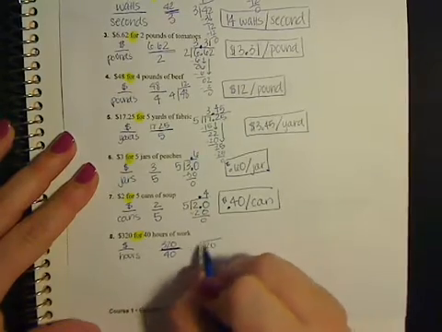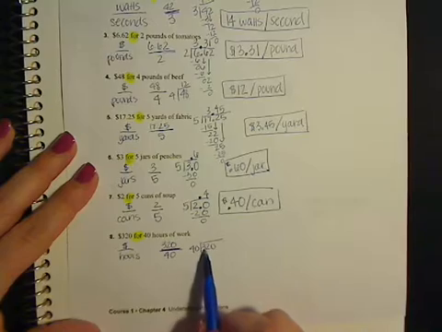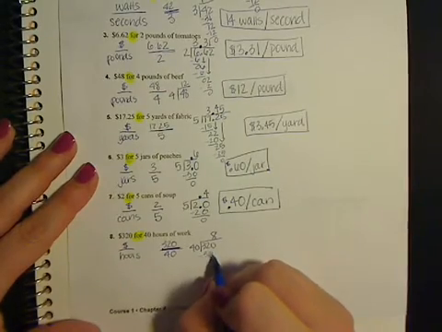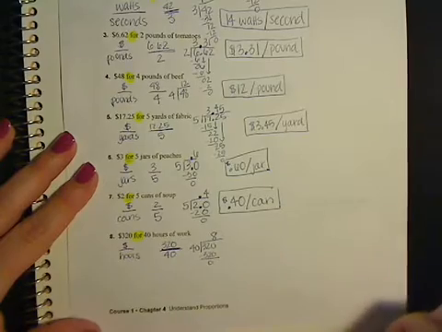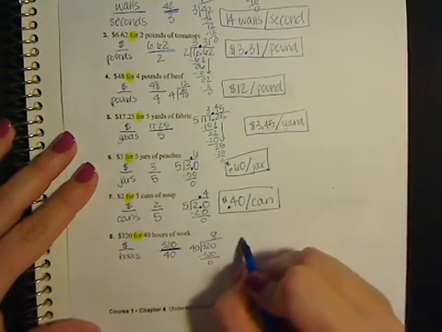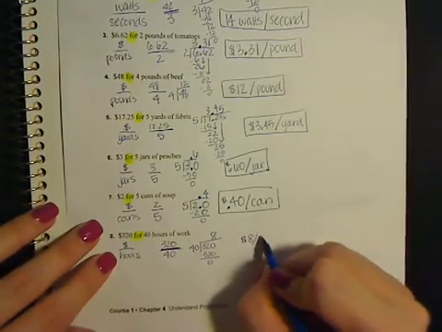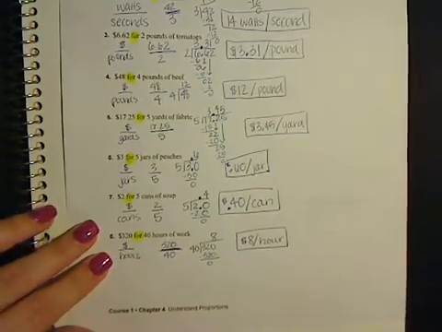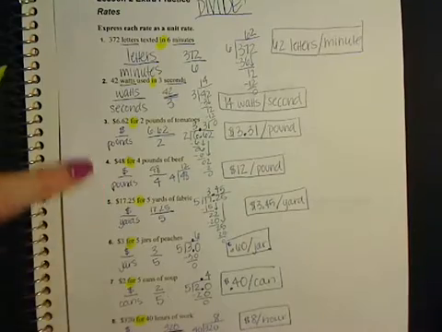Top in, bottom out. 40 won't go into 3. 40 won't go into 32, but it will go into 320 8 times without going over. 8 times 40 is 320, so I get a remainder of 0. So it's $8 per hour. So these are just some examples for you on how to find unit rates and unit prices.